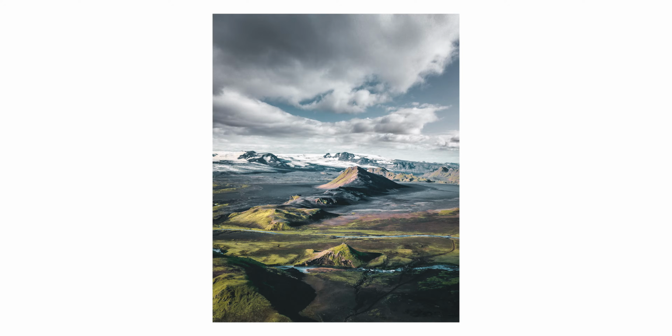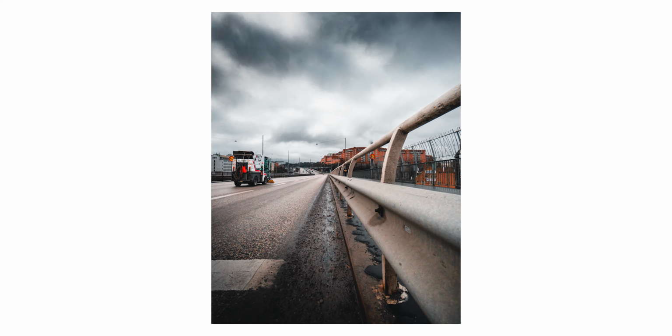So today I'm going to show you a few simple ways to create that dramatic sky effect in Lightroom. This has been really popular on Instagram for the last few years, and it's very simple to do. I'll show you all the little things that go into it, and after this video, you'll know how to do it.